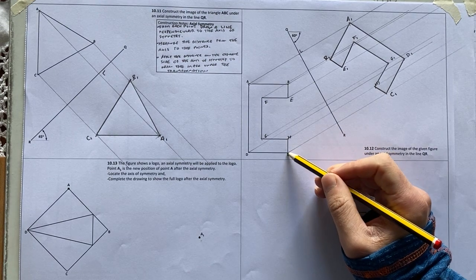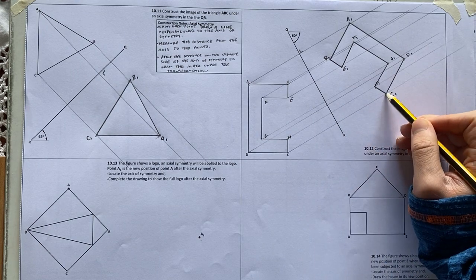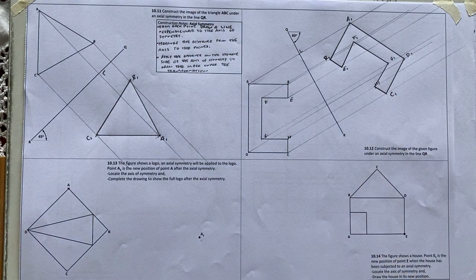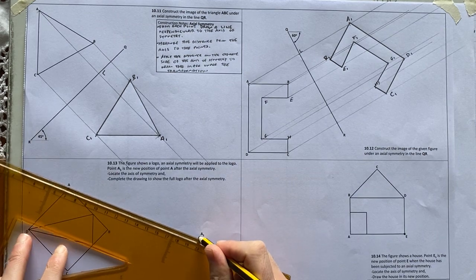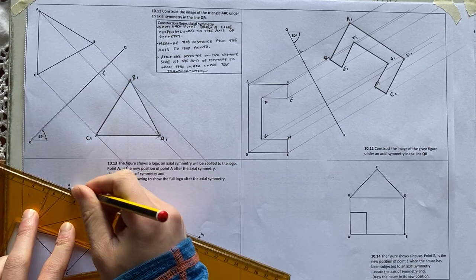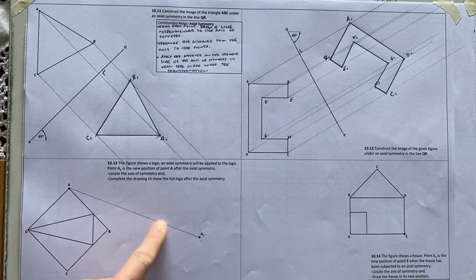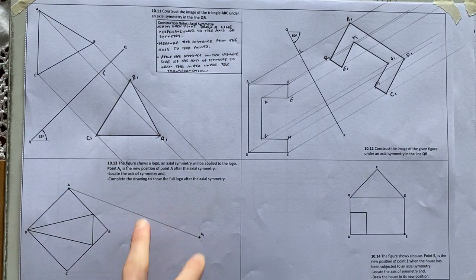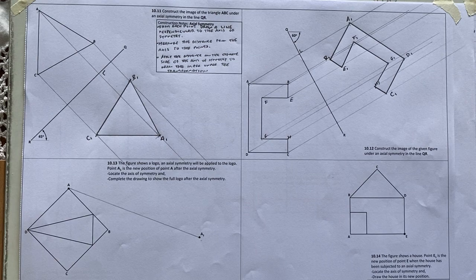Same with all these points here. If I go from C to there, and then from there back to C1, the distance is the exact same. So what I need to do is bisect the line. If I join A to A1, I need to bisect that line. If I bisect that line, it's going to give me my axis, because the distance is going to be equal on both sides, just like it is here. So we're not given the axis, we defined it.